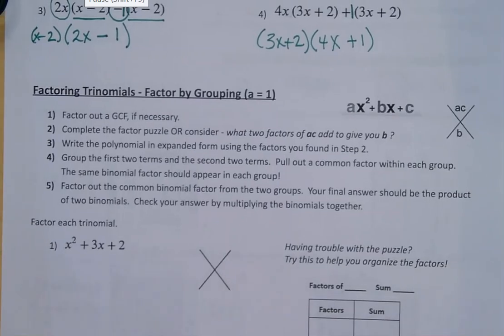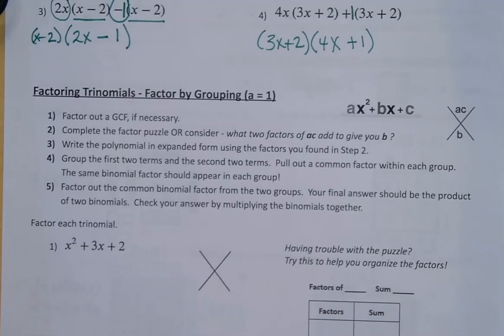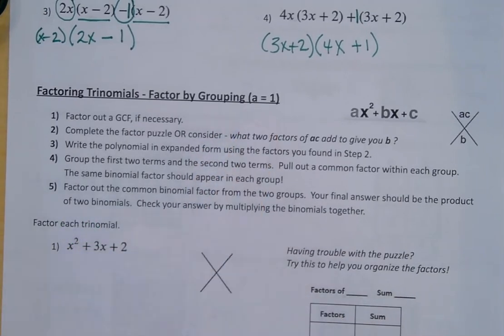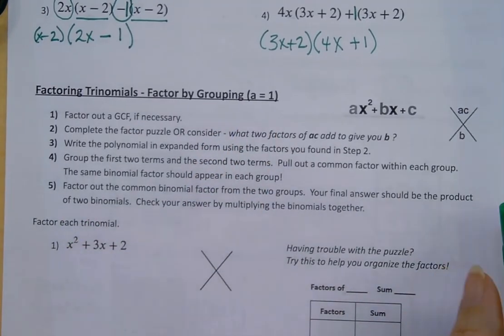This is Algebra Honors Unit 7 on polynomials. This is our Day 5 set of notes, and it's our second video for that. So we're factoring trinomials where the leading coefficient is 1. That's what I mean by a equals 1. And this is the second part of the notes.